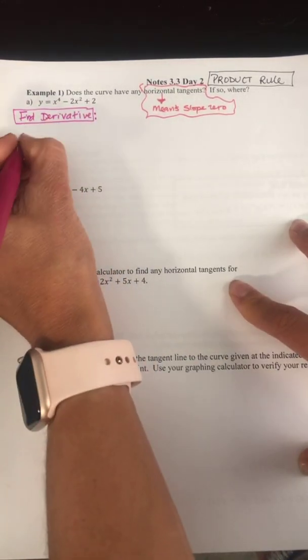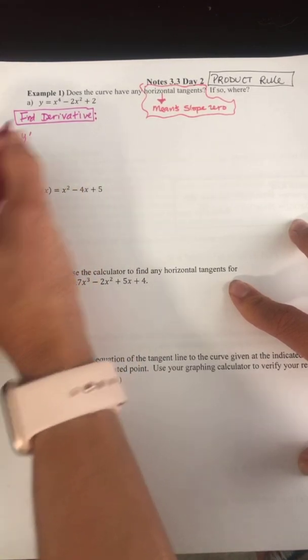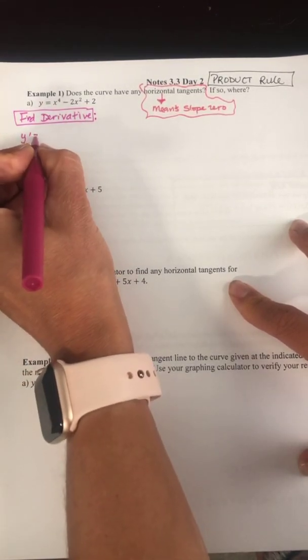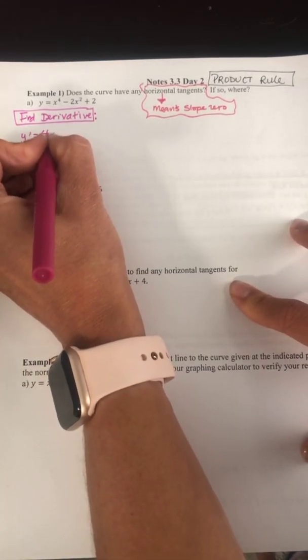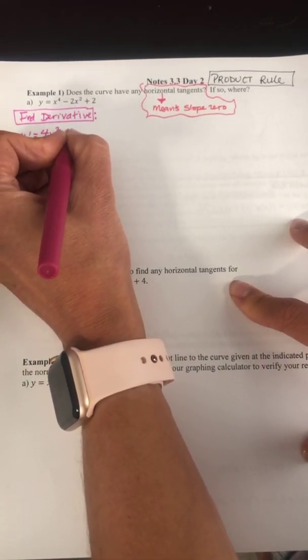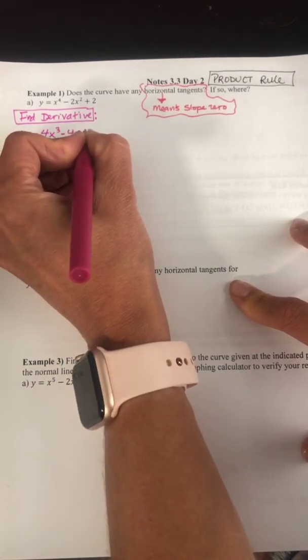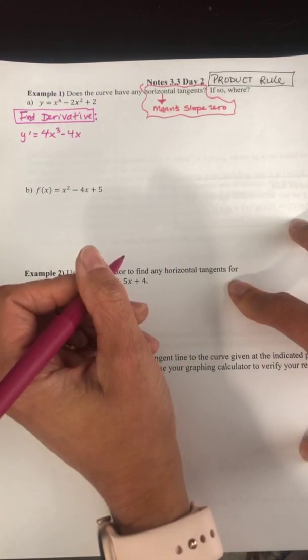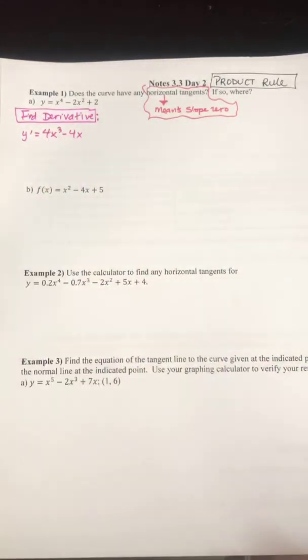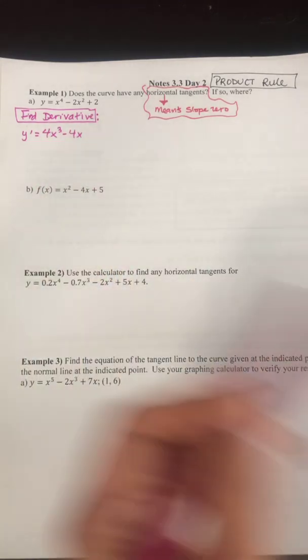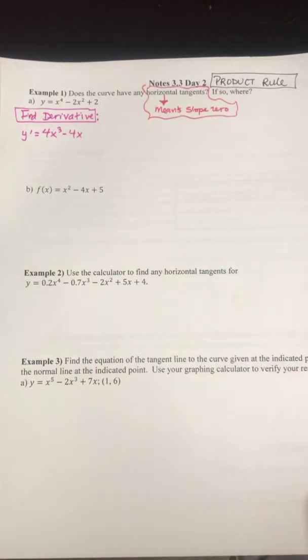Find the derivative. So we're going to find y prime. Well, we can use the power rule on that. We just learned that, and I think you guys are getting good at it. It is 4x to the third minus 4x, and then the constant goes away. Remember, the derivative is the slope. Right now I don't know exactly what the slope is, but I have a slope formula for it.